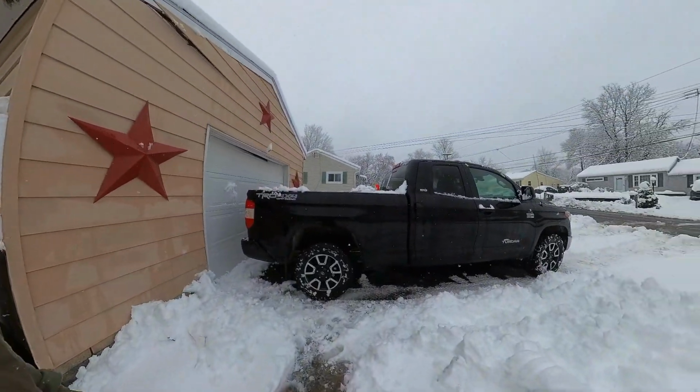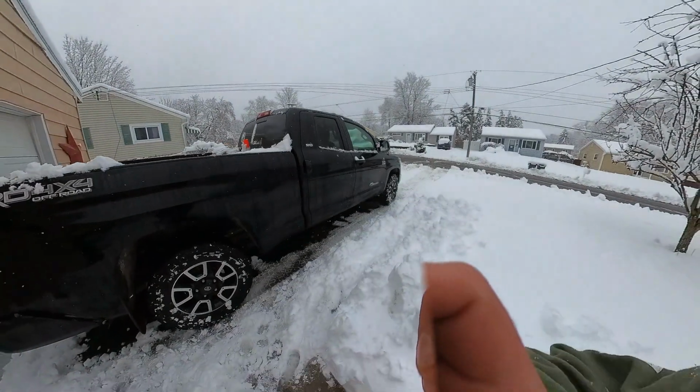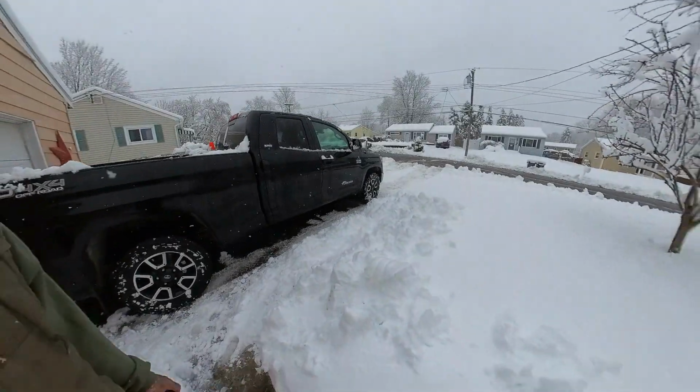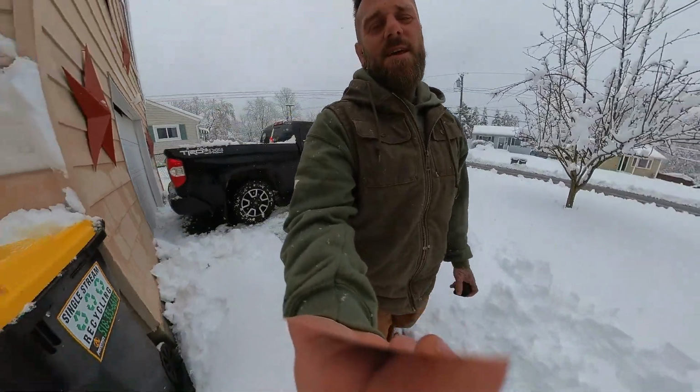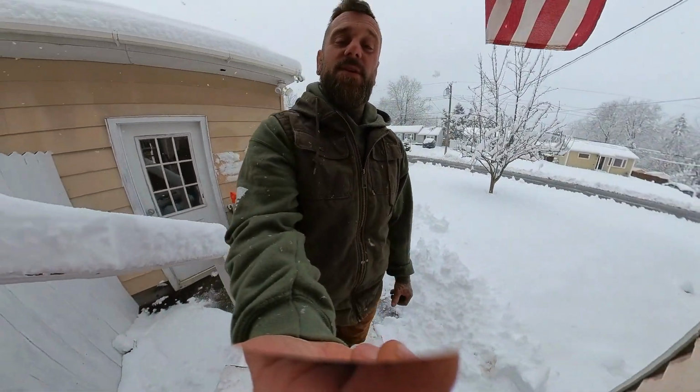All right, I said screw shoveling. I drove my truck in and out a million times and just mashed the foot of snow down and wiped my truck off. So now we're going to go inside and we're going to look at some designs and show you how to ride them out with a dozer.